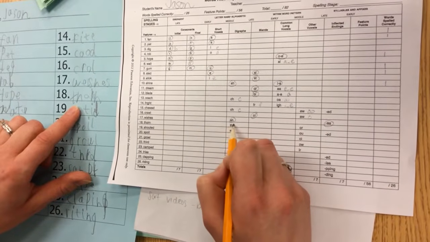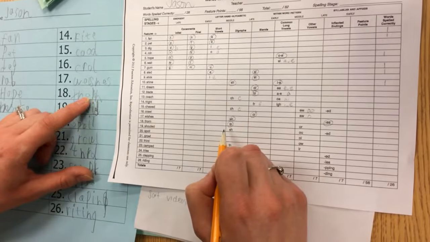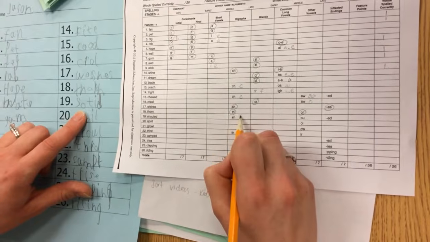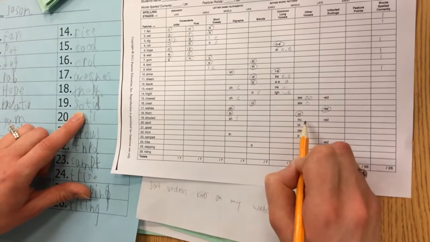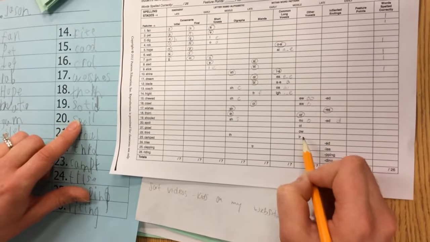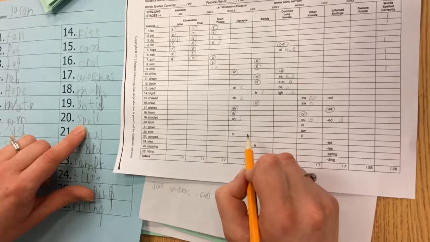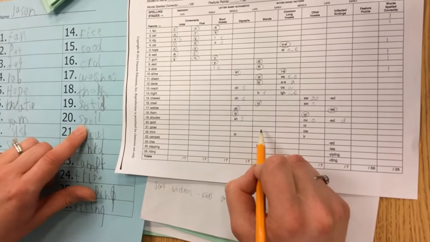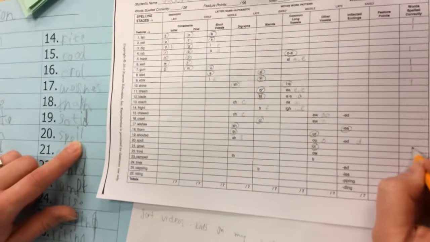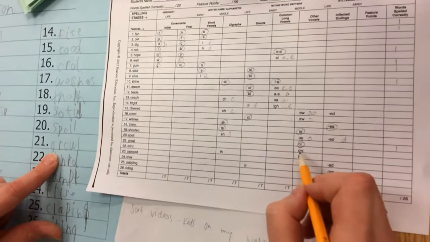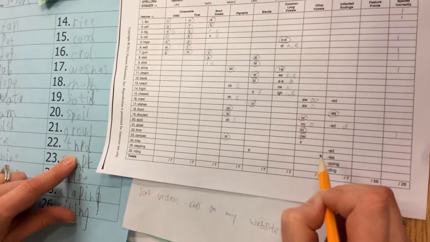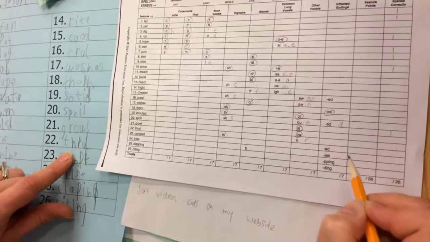Thorn, got the TH, I'm pretty sure that's an R, so OR, he got it, just not the bonus point for getting it right. Shouted, just put the S, just the O instead of OU, and just the D for ED. Spoil, we're not counting the SP, but he did get it right. And he got the OI, but he's going to get the point because he did spell it all correctly. Got the OW, got the TH, just put an R instead of IR.